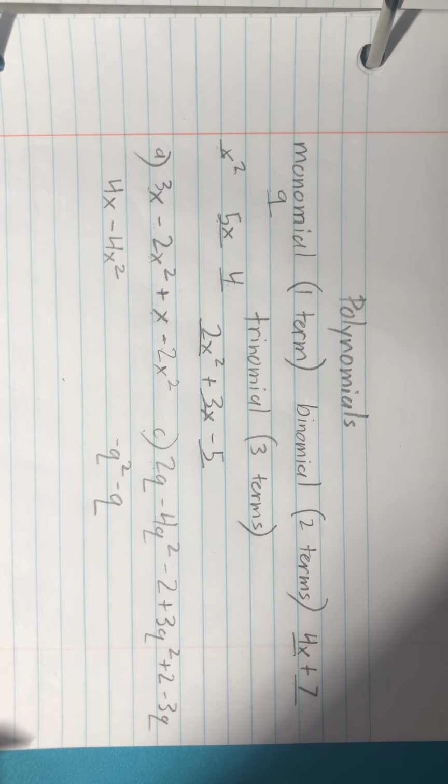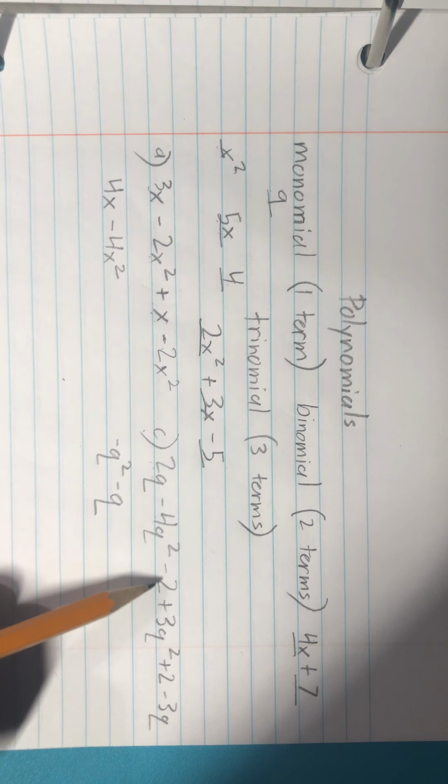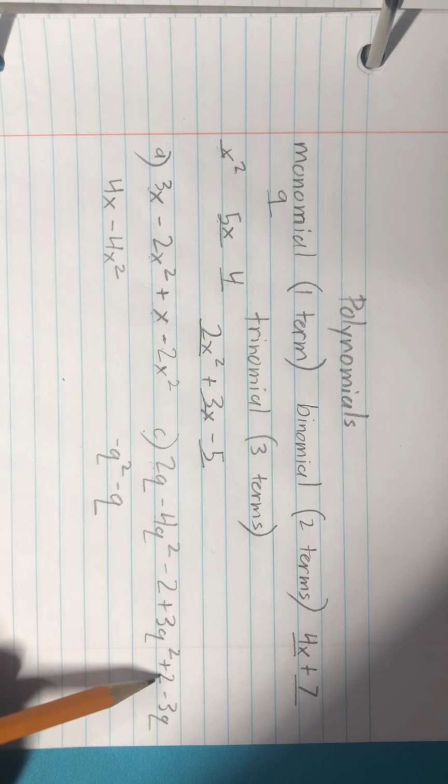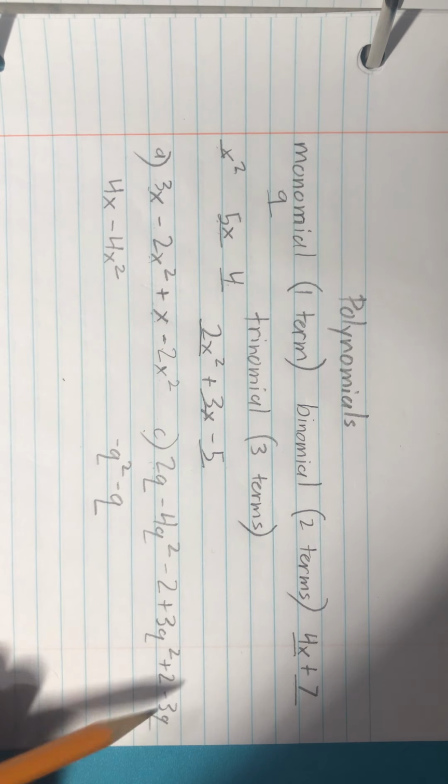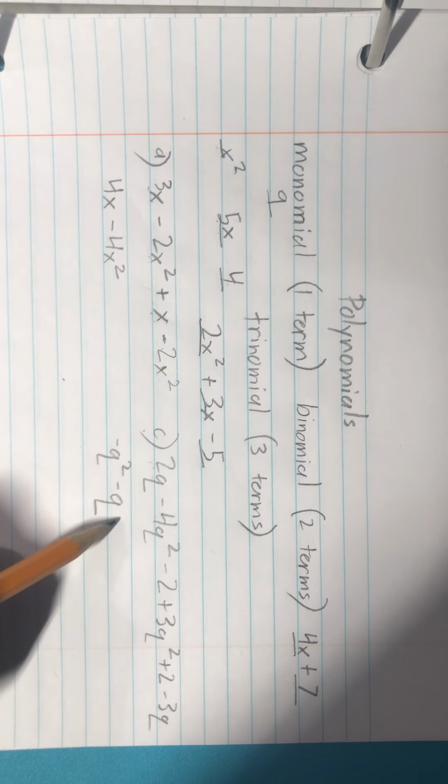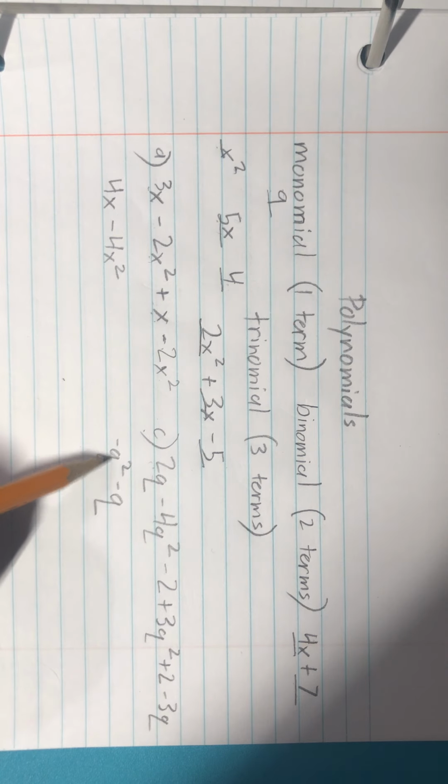And then what we had left is the numbers, so negative 2 plus 2, that would be 0, so we don't have to put anything there. So the answer would be negative q squared minus q. That's how you would simplify it. Pretty simple.